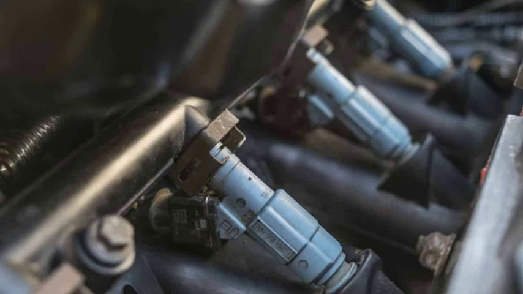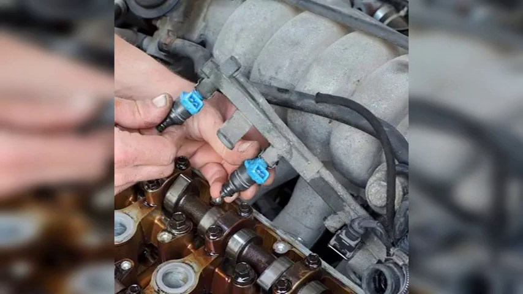P0206 is a diagnostic trouble code, DTC, that indicates an issue with the fuel injector circuit for cylinder 6. This code can be triggered by a variety of factors, including a faulty injector, a wiring problem, or a problem with the engine control unit, ECU. There are several common causes of code P0206. These include a faulty fuel injector. The most common cause of code P0206 is a faulty fuel injector. This can be caused by a clogged injector, a damaged injector, or an injector that is not properly seated.